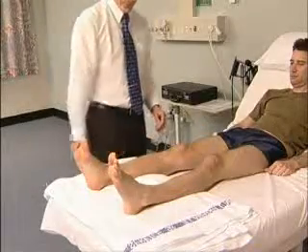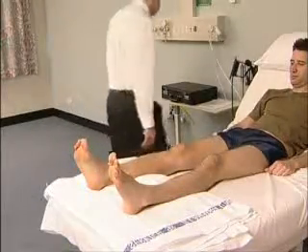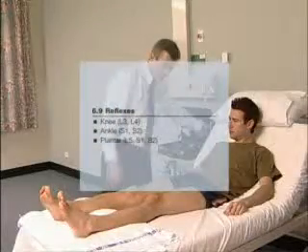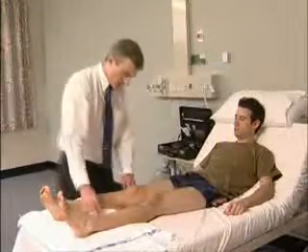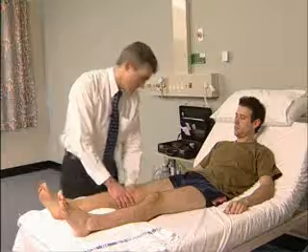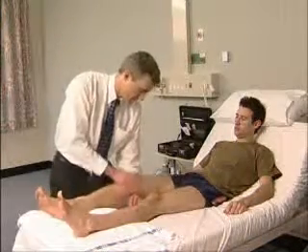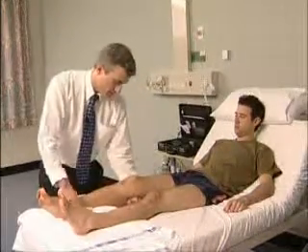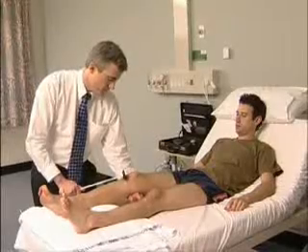Now test the lower limb reflexes. Begin with the knee jerks. Okay. I'd like you to be relaxed again, and let me just take the full weight of your leg. All right. Normally, contraction of the quadriceps causes extension of the knee.